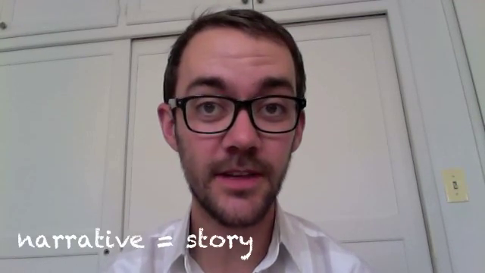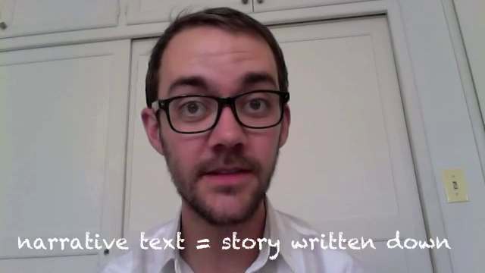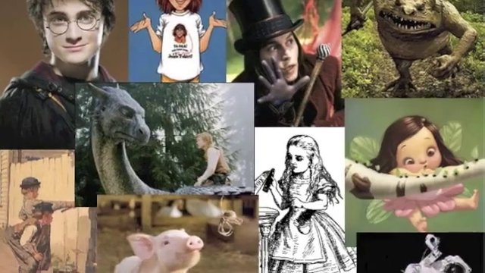Now let's see how the grown-ups are trying to confuse you with this word. First, we'll take a look at narrative texts. When we talked about narrative and expository, I told you that all narratives have some things in common. Let's review what those are and see how narrative texts are put together. Remember, narrative means it's a story, and text is written words, so a narrative text is just a story written down. First, every narrative has characters, and the characters are just who the story is about.